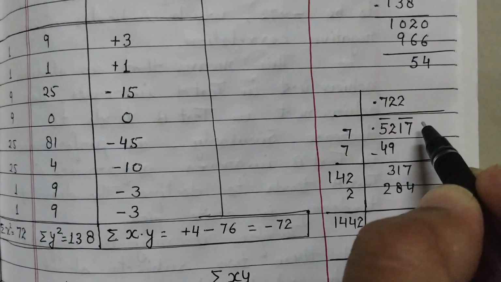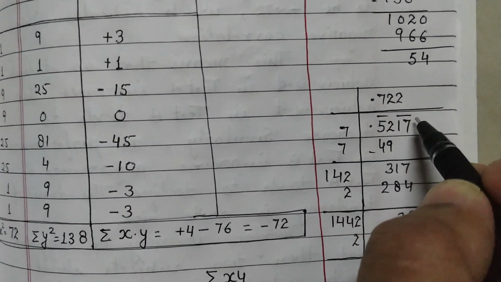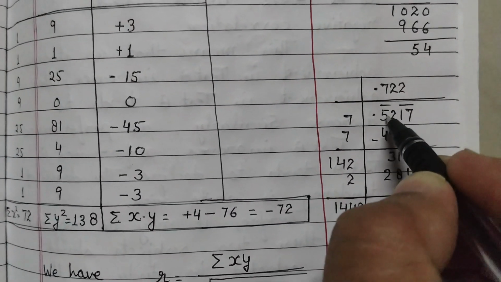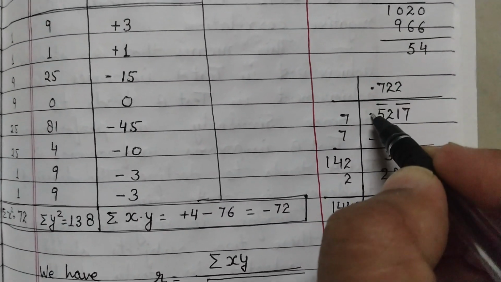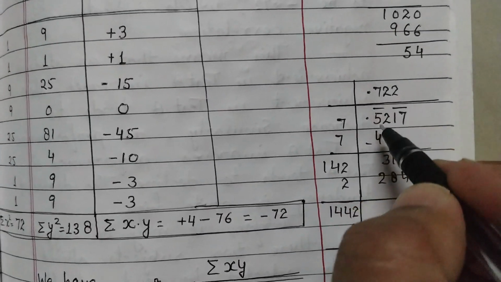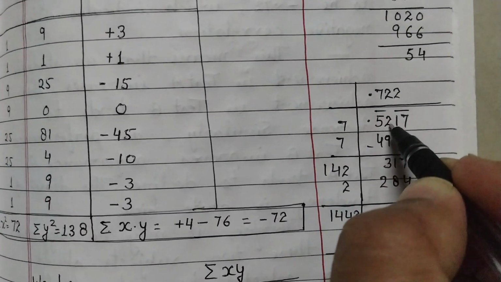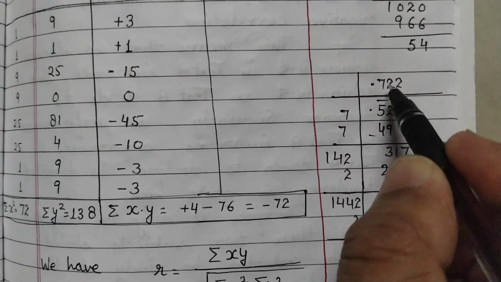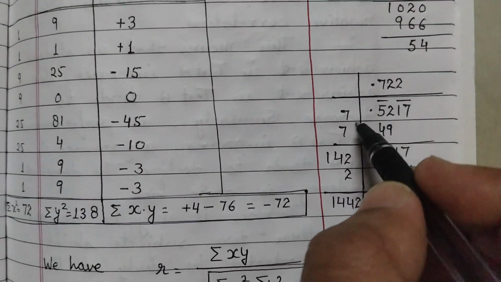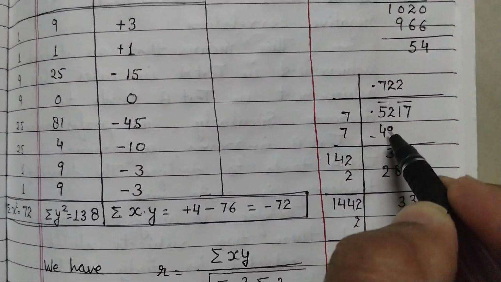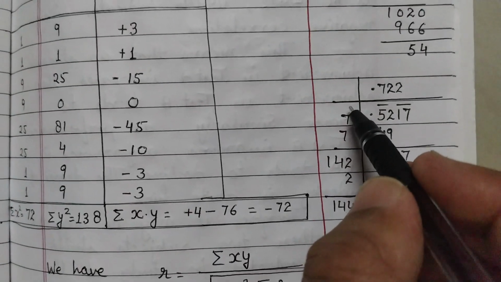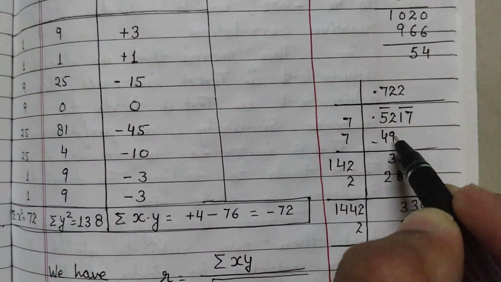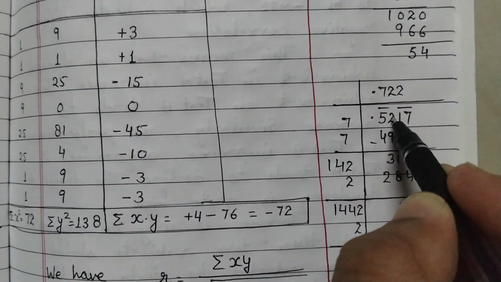0.5217. So making pairs from the right hand side, 7 1 is one pair and 2 5 is another pair. Now decimal is here, so put a decimal. Now 52 is the number here. Now I have to see how many times this number carries. So 7 7s are 49, square is to be taken. 6 6s are 36, which is very less. 8 8s are 64, which is more than 52.